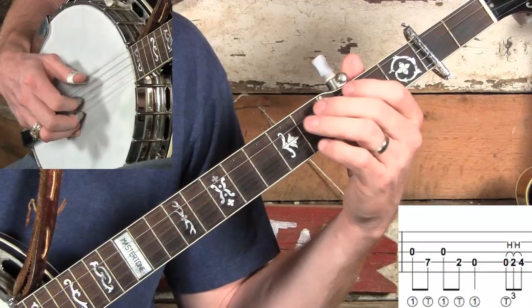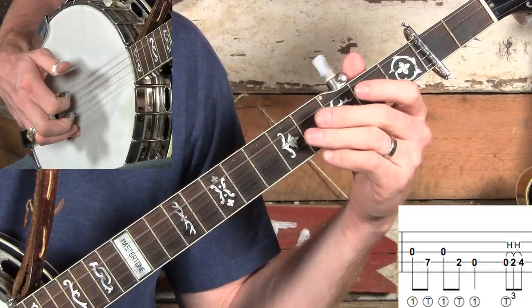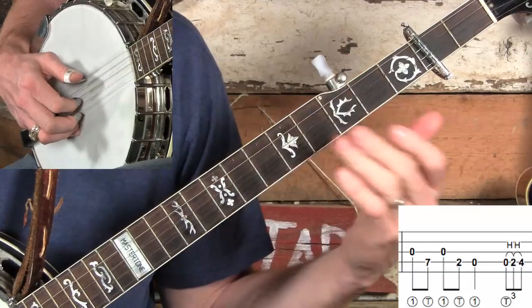Okay, so it may take you a little practice to be able to reach down and grab that 4th string with your index finger, but that's something that we should learn how to do.